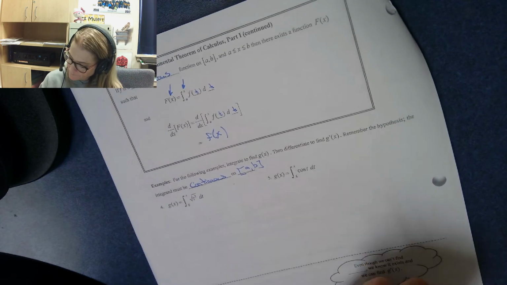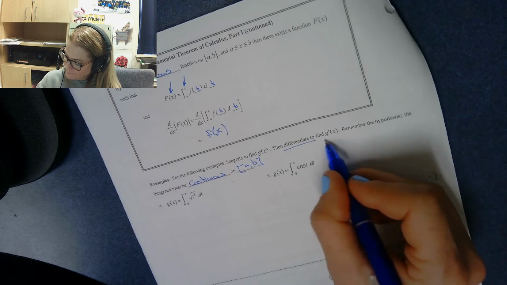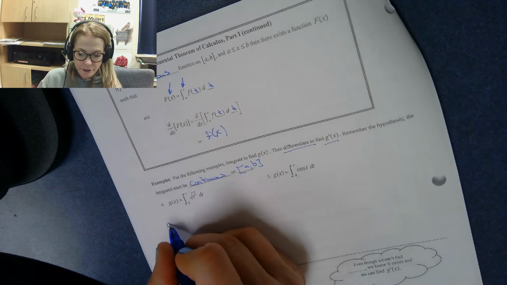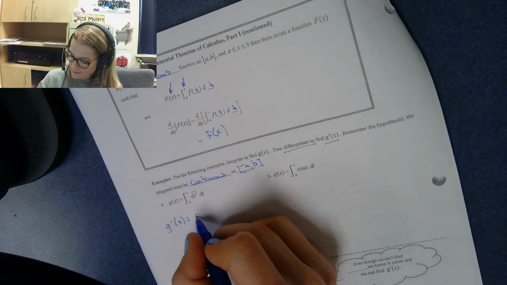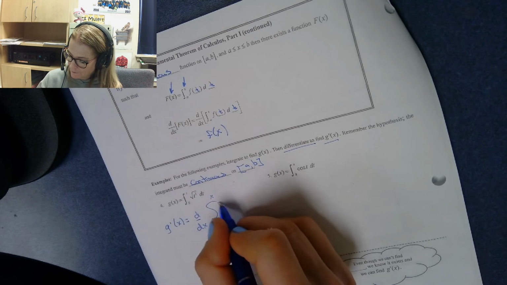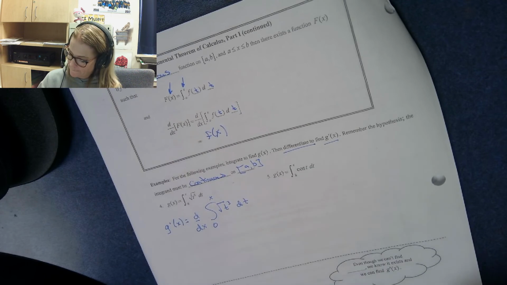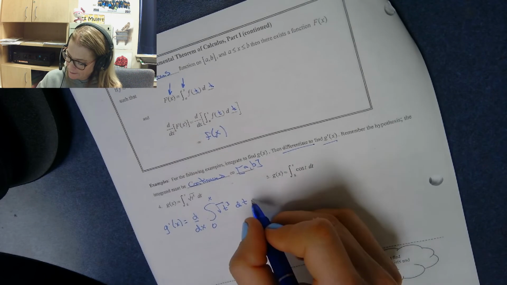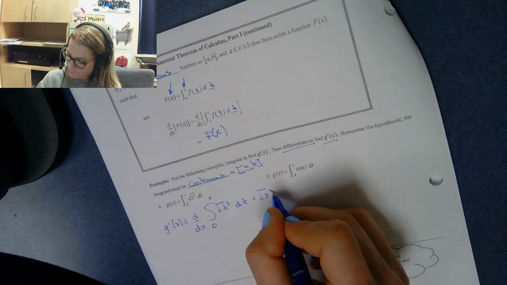So g prime of x will be d dx of the integral from 6 to x of root t cubed dt. This is going to be root x cubed.